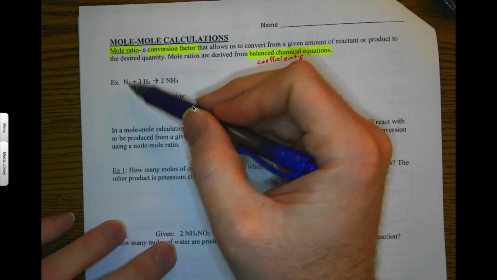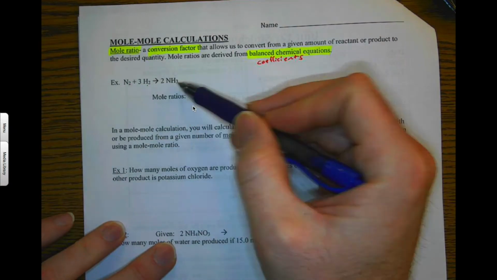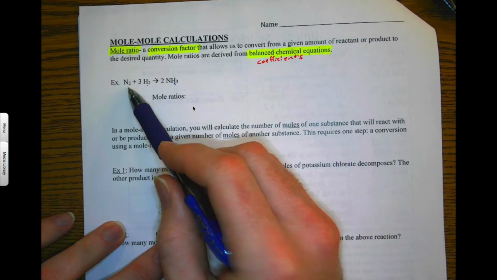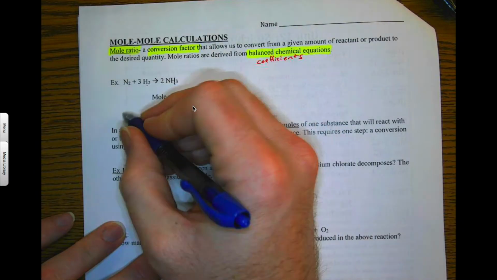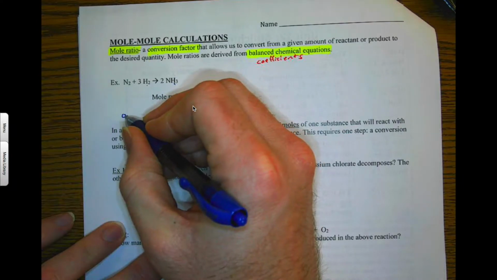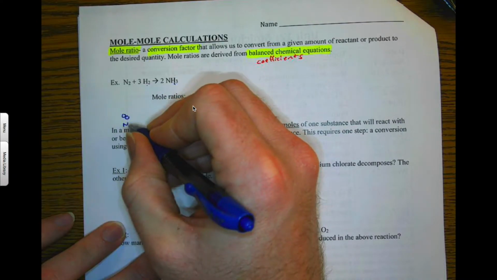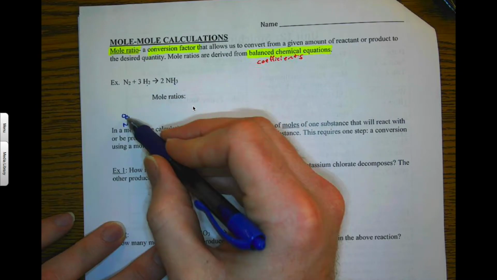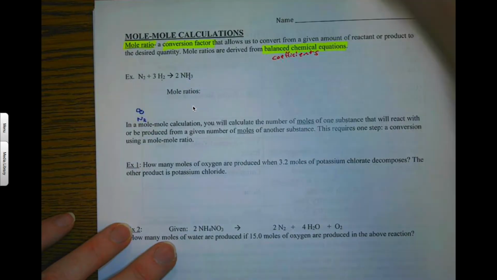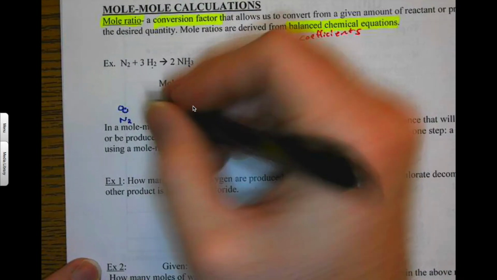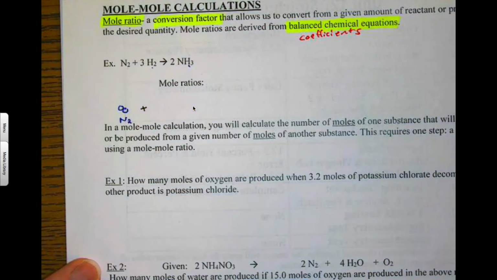So let's think about one little example here, and we want to be thinking about in particle diagrams. So we have nitrogen reacts with hydrogen to make ammonia, and so there's one nitrogen molecule, right? Even though there's two atoms, that's one molecule. We'll zoom in just a little, and then it's going to react with three hydrogens.